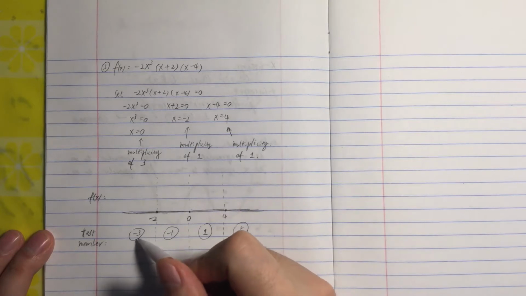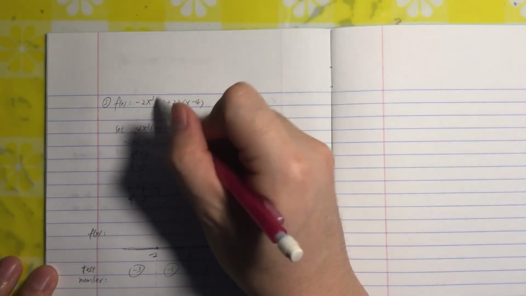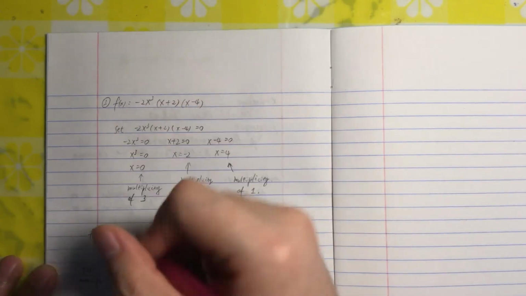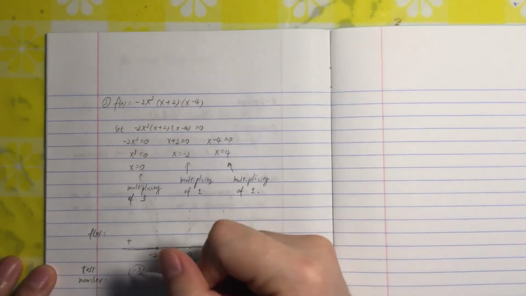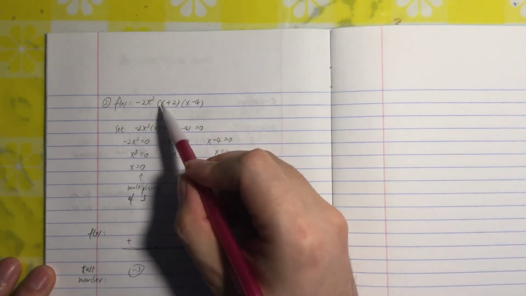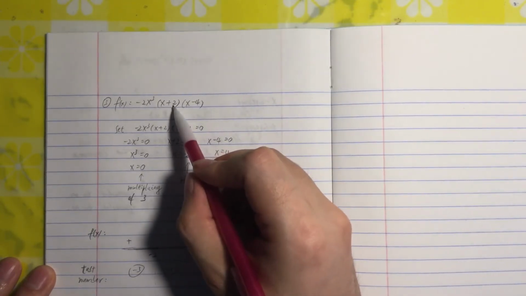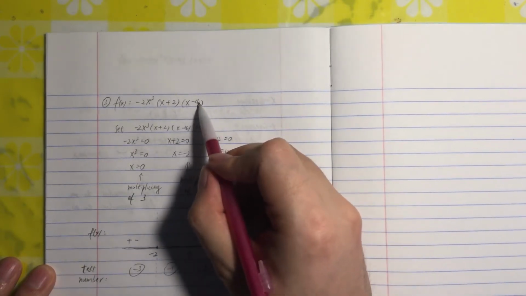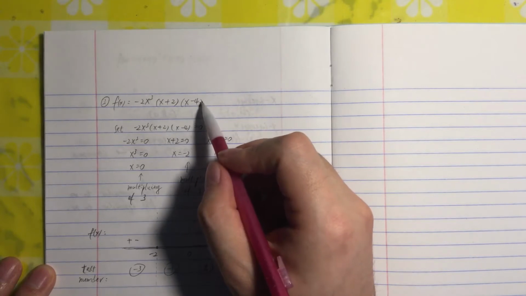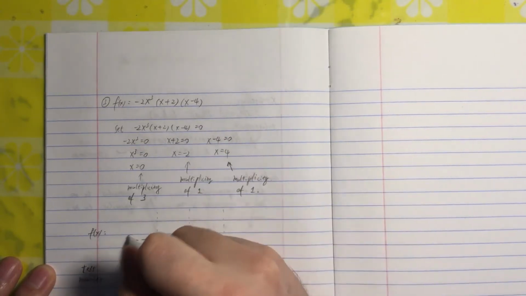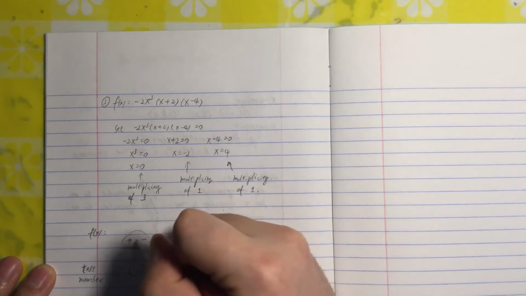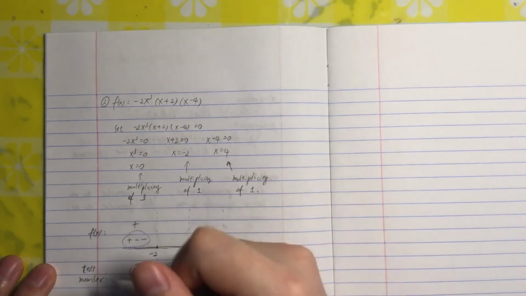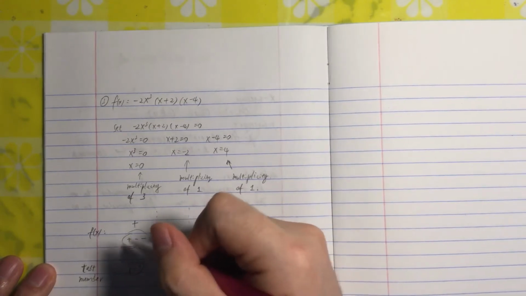If we plug in negative 3, negative 3 cubed is negative 27. Negative 27 times negative 2 is positive. If I plug negative 3 here, negative 3 plus 2 is negative 1, which is negative. Negative 3 minus 4 is also negative. Together, positive number times negative number is negative, and negative number times negative number is positive. If there is an even number of negative signs, the product is positive.